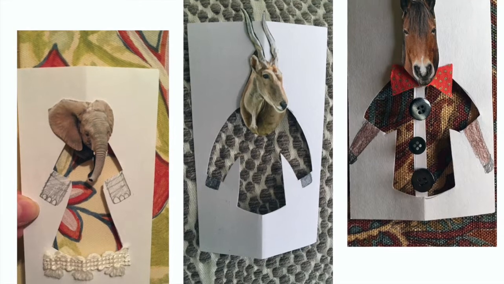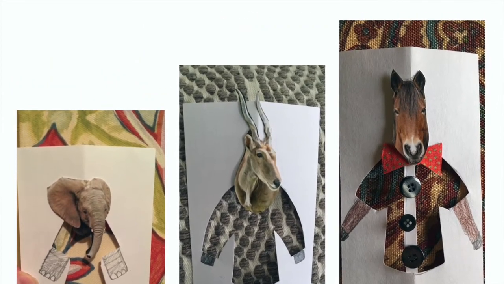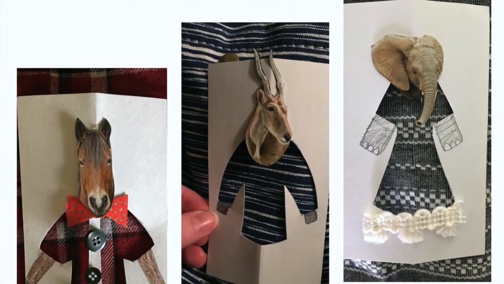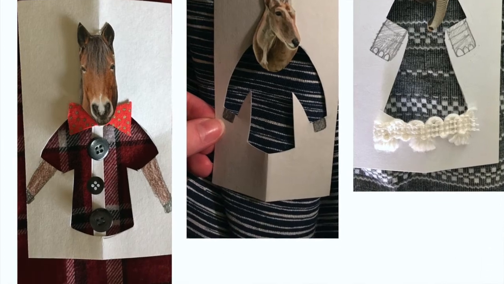I hope you can find some cool patterns and designs in your house with this one. Have fun designing your own clothing this week. I cannot wait to see what you come up with.